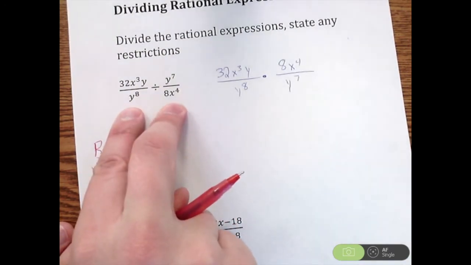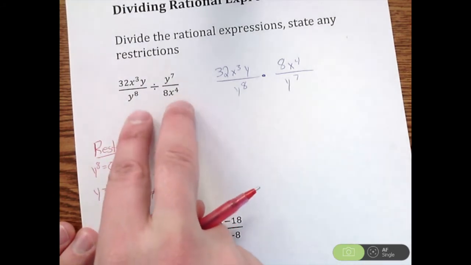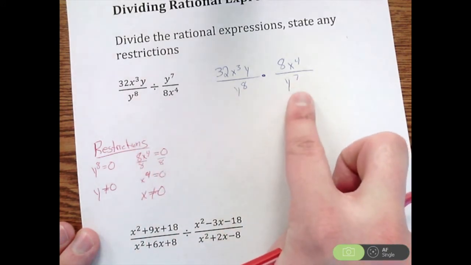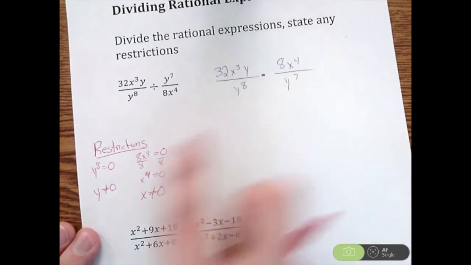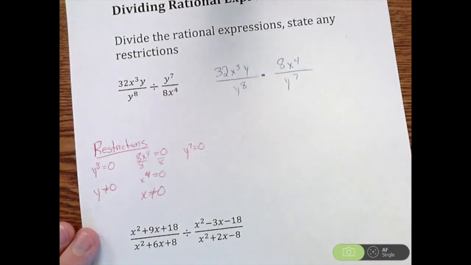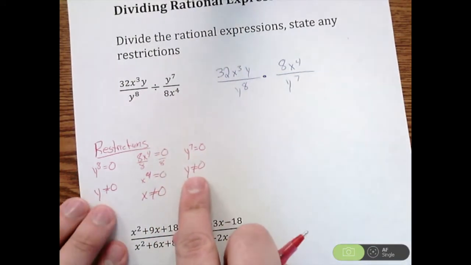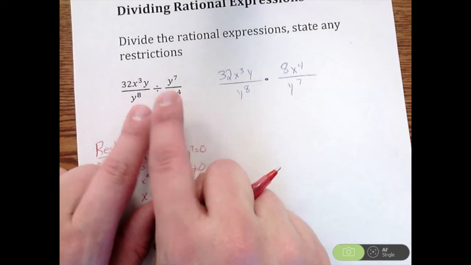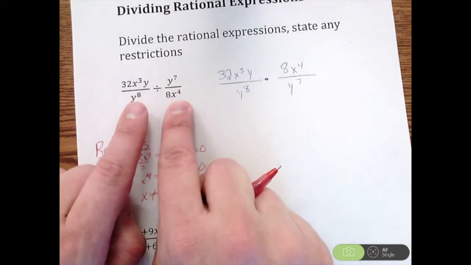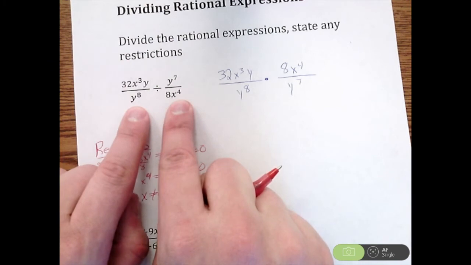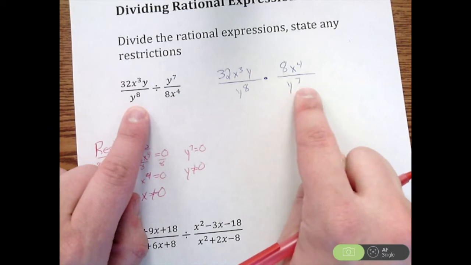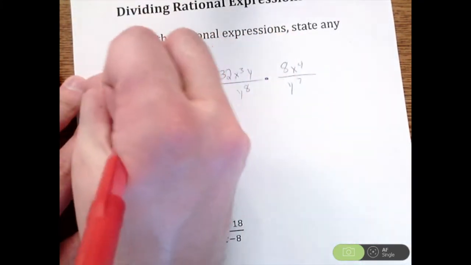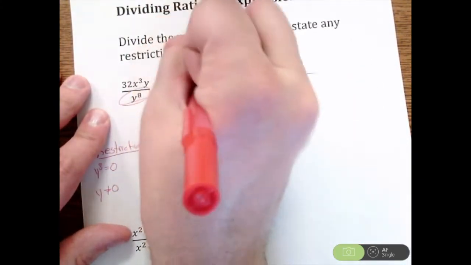Notice the denominators here are my restrictions, but here's the deal. After I flipped and took the reciprocal of my second fraction, I now have a y to the seventh in the denominator. In this case it's not going to do much, but you would set that y to the seventh equal to 0 and solve, and find again that y still cannot be 0. You don't have to write it twice, but you see what's going on. I took restrictions from the original problem's denominators, because we cannot divide by 0. I also examined the reciprocal: this y to the seventh is in a denominator as well. So this entire piece cannot be 0, as well as this numerator. My restrictions came from here, here, and here.